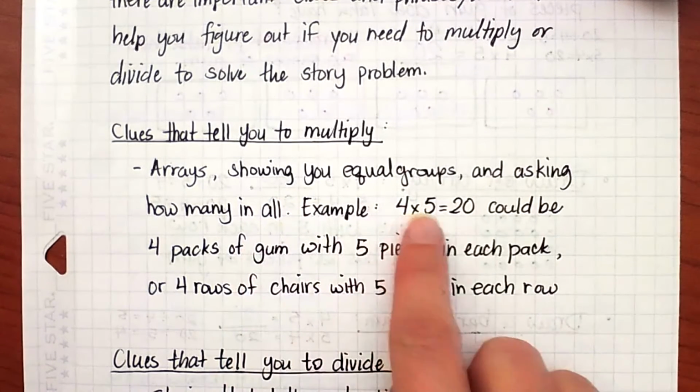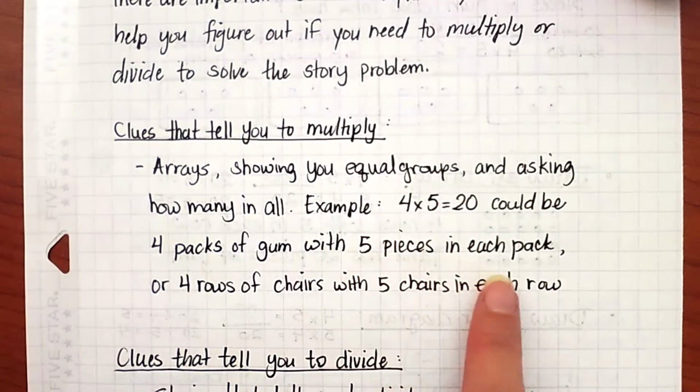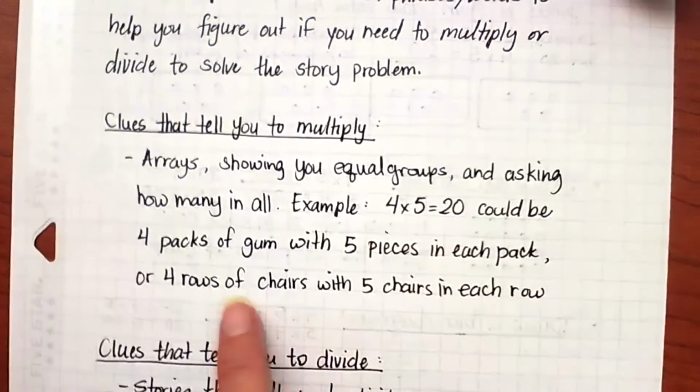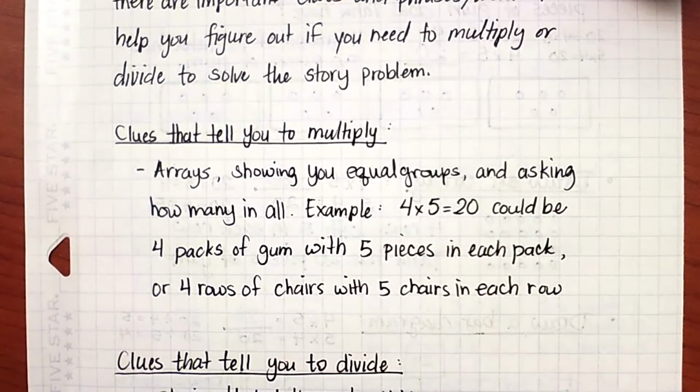So for example, 4 times 5 equals 20 could be 4 packs of gum with 5 pieces in each pack, or it could be 4 rows of chairs with 5 chairs in each row, and you're asked to find out how much the total is.